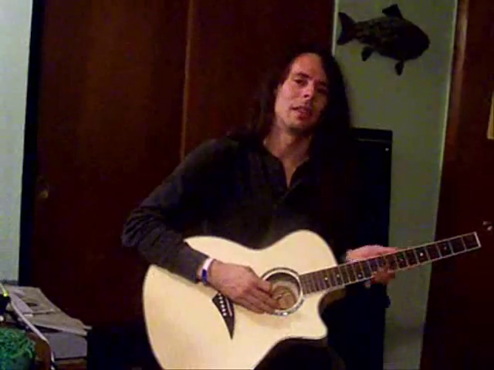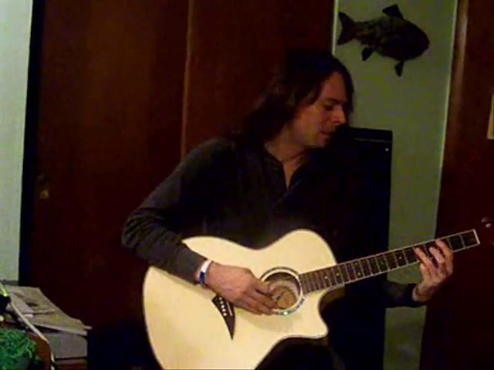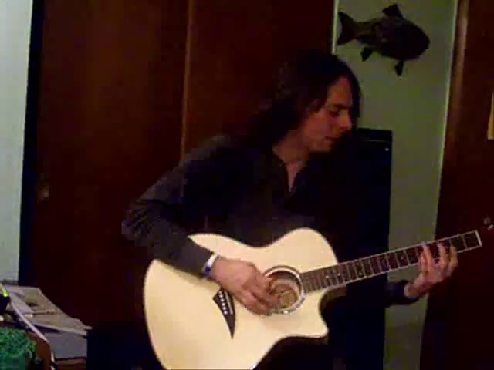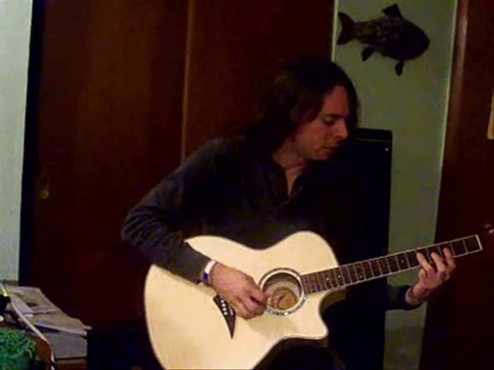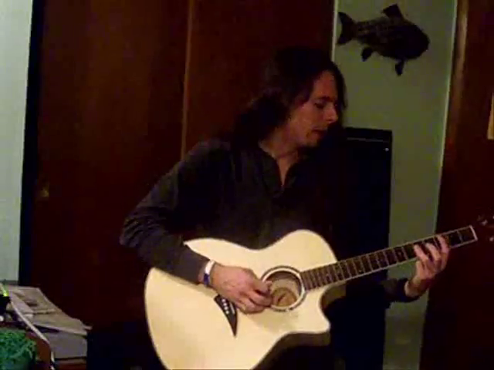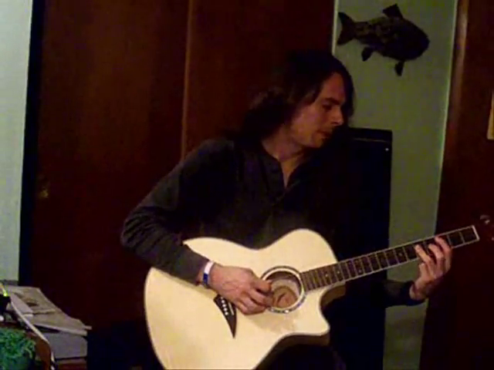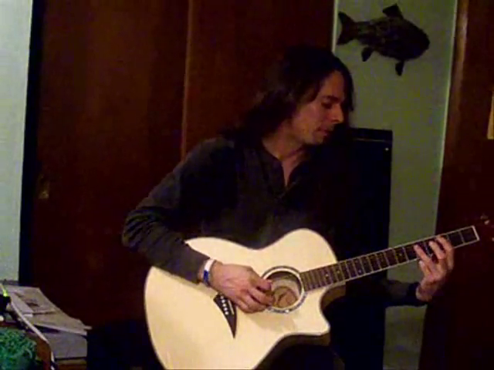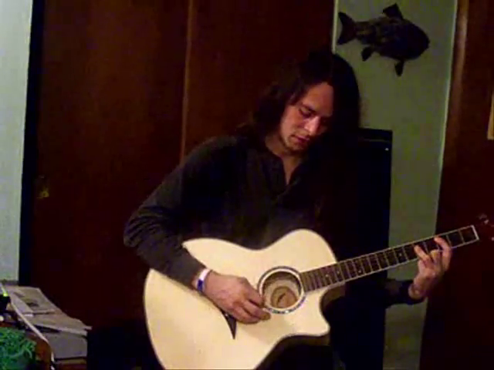The second way that I showed you, if you don't have it yet, I'm basically barring my ring finger across the 2nd, 3rd, and 4th strings on the 5th fret, and my index finger is going on the 5th string, 3rd fret. So it sounds like this.